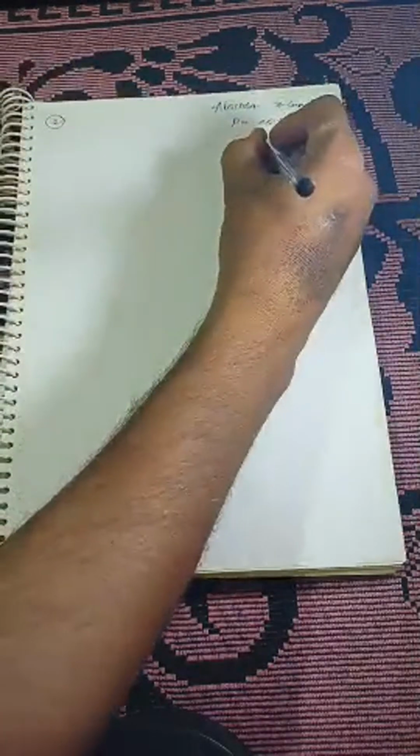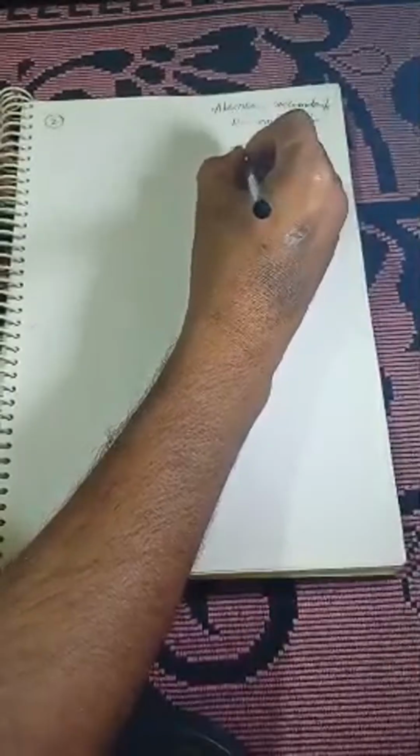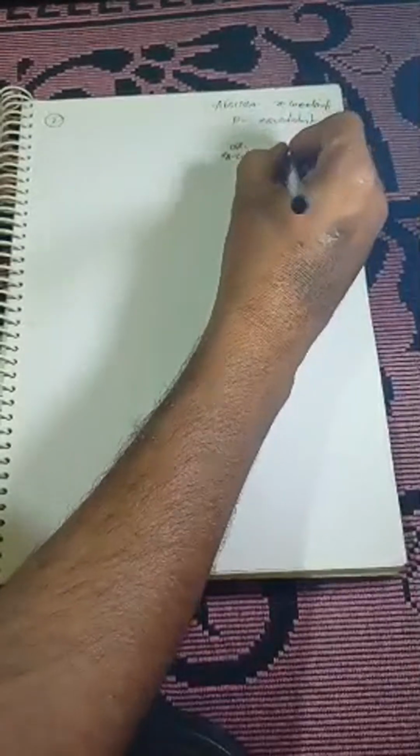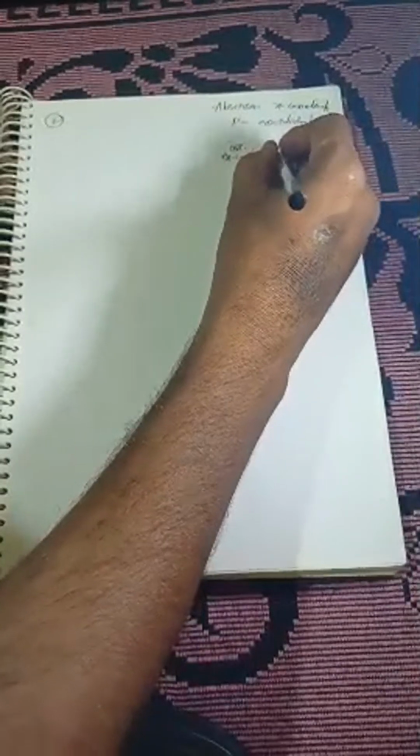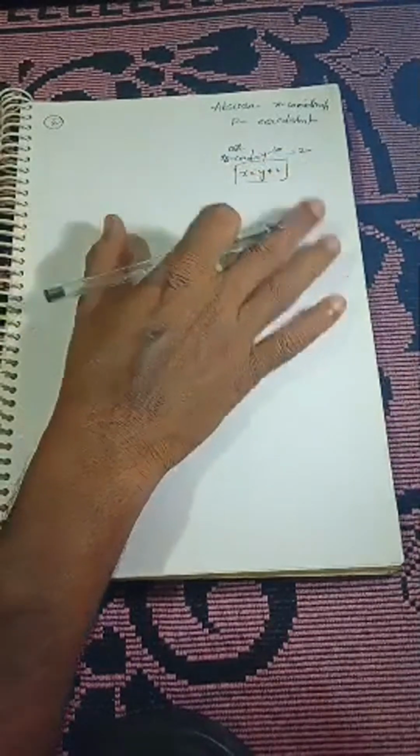So we have to show that the x coordinate is 2 more than the y coordinate. For example, x is equal to y plus 2 you have to prove finally.